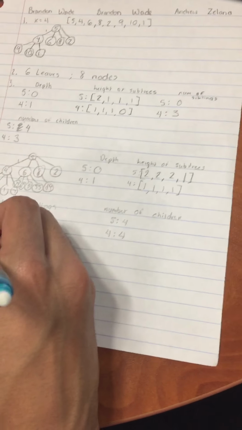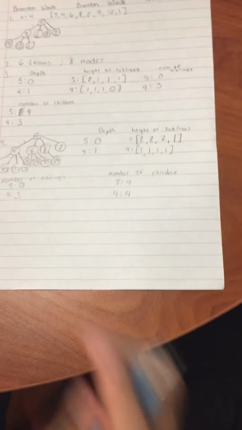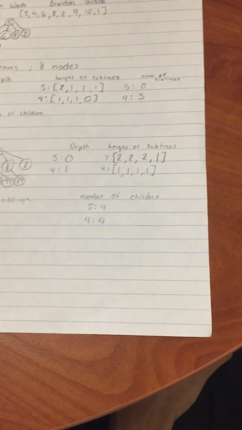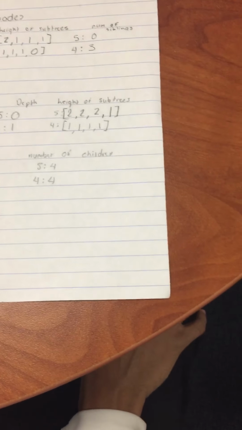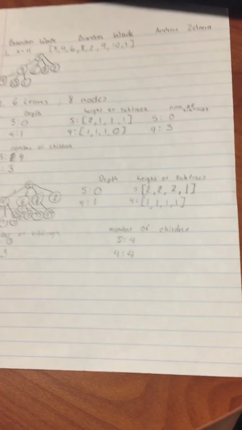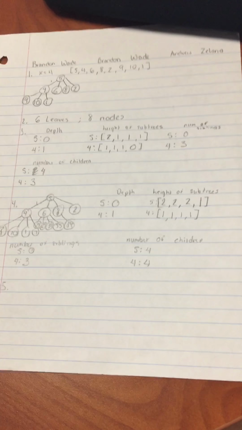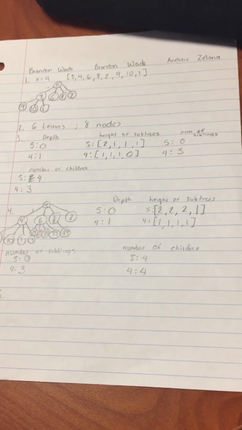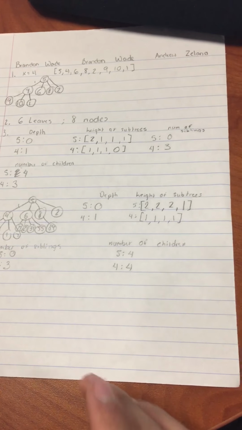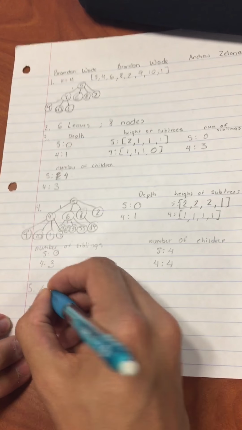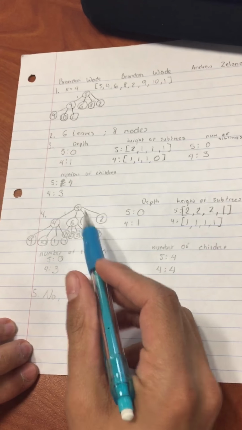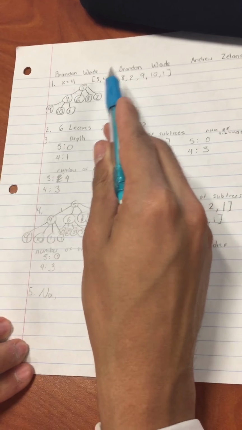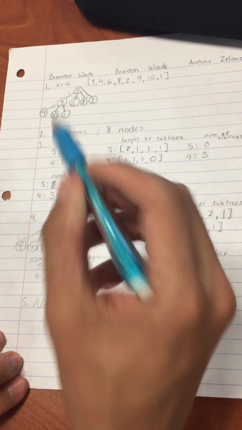So question 5 of part 1 is, would the structure of the k-ary tree you drew change at all if the elements were inserted in a sorted order? Explain why or why not. The answer is no, because no matter what, k will always equal 4, so you just follow down the list of elements.